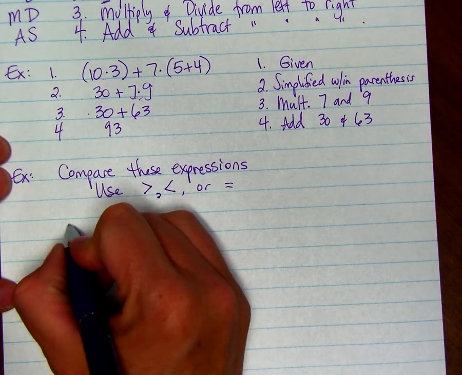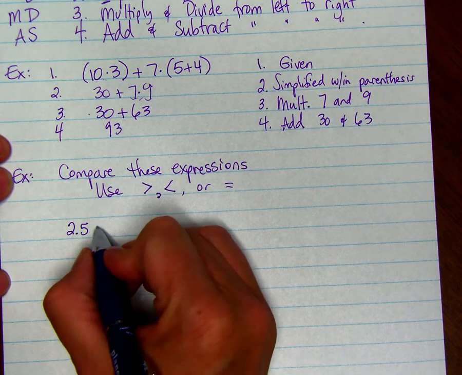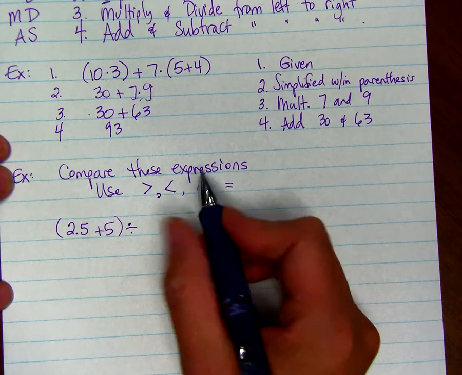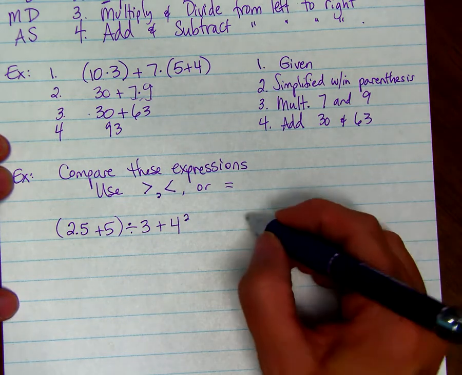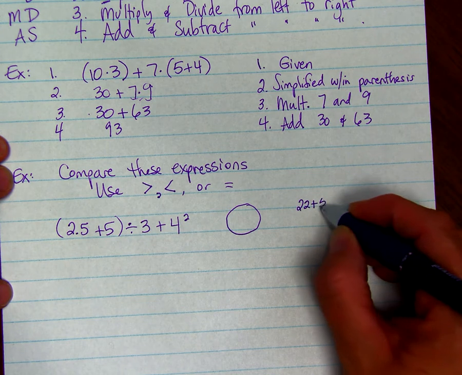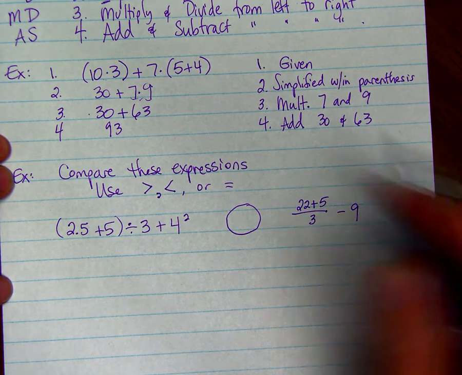So we have 2 and a half, or 2.5, 2 and 5/10 plus 5 in parentheses. Divide that by 3 and then add 4 squared. And we're comparing it to 22 plus 5, all divided by 3, and then subtracting 9.